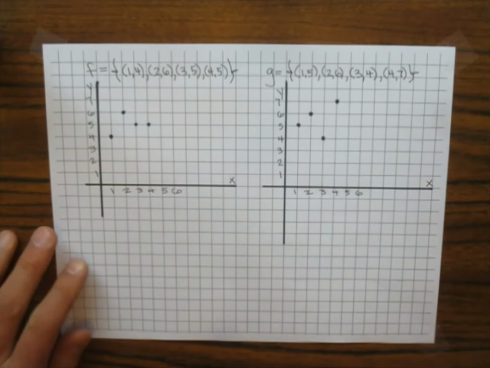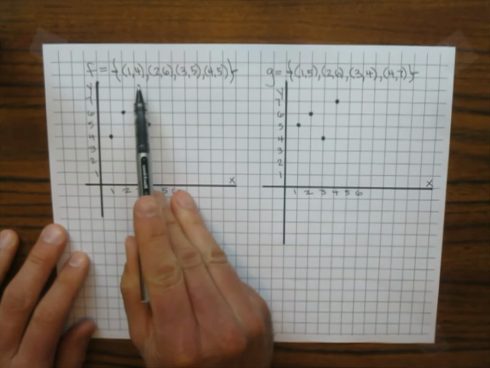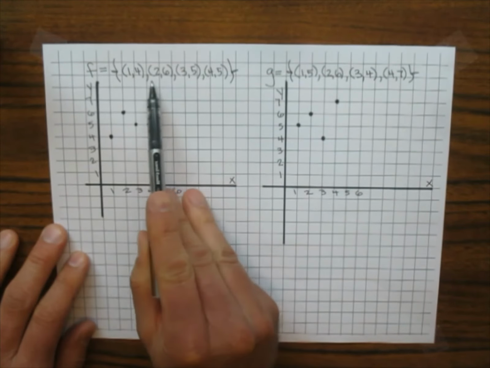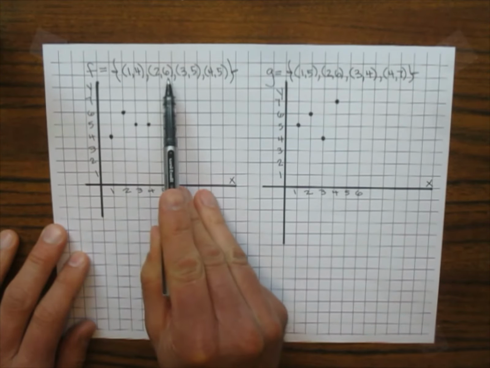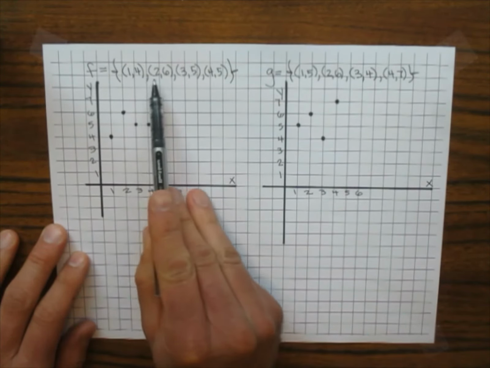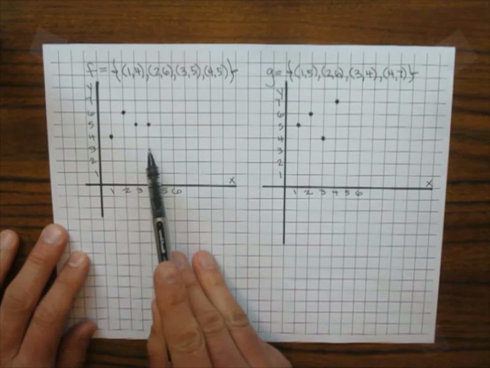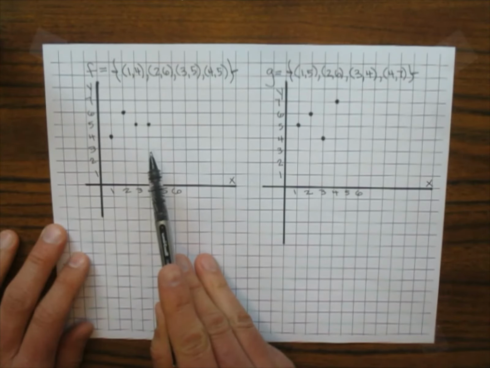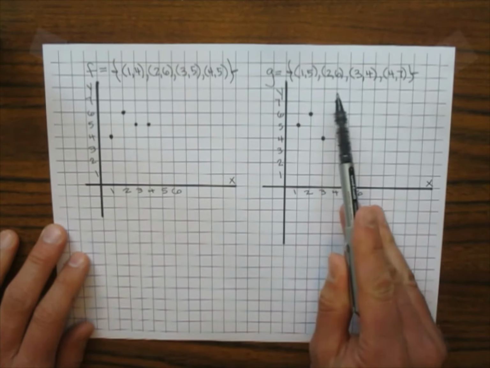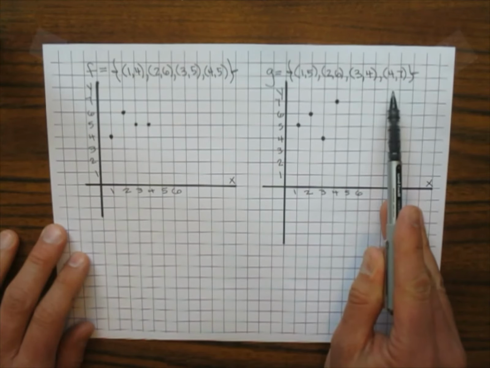So what I've done with F, it's a set of ordered pairs, 4 ordered pairs, input, output, etc. And you can graph those as points, and so that's what I did. There's 1, 4, 2, 6, 3, 5, and 4, 5. And then I went ahead and did the same thing with function G.